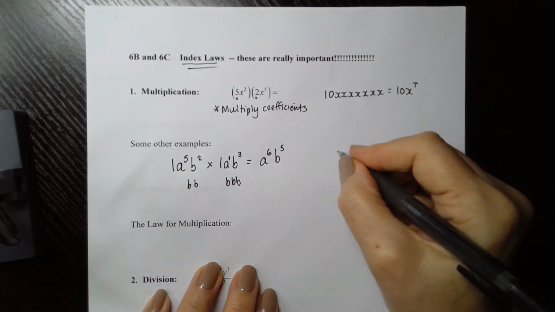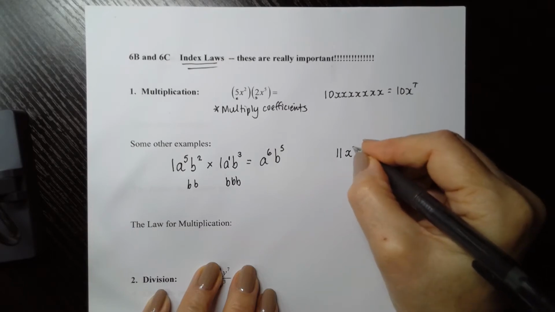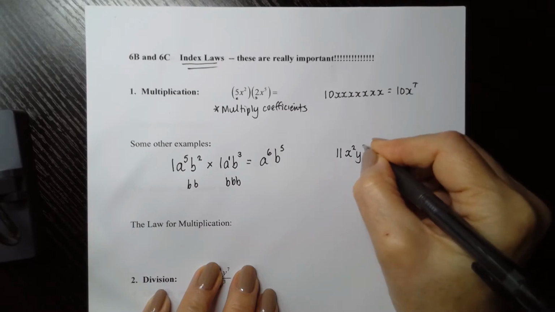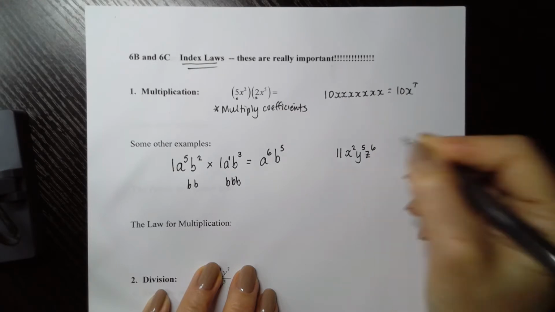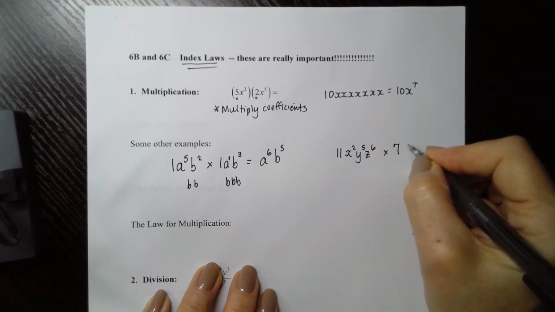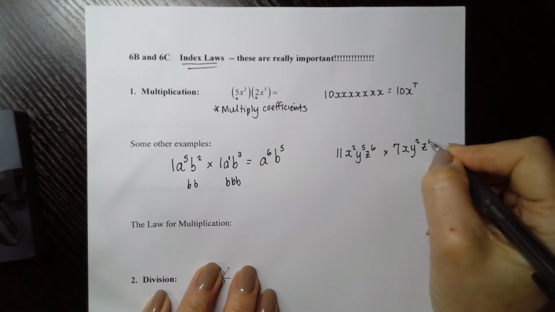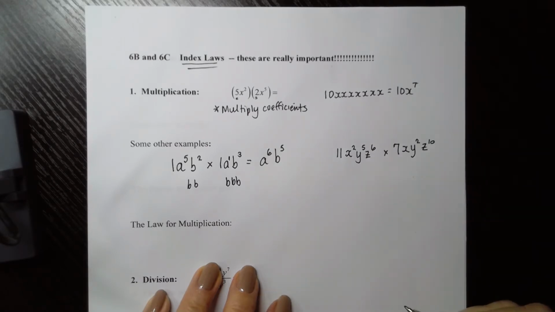Okay. What if I had 11x squared y to the 5th z to the 6th times 7x y squared z to the 10th. Now let's see how we go.